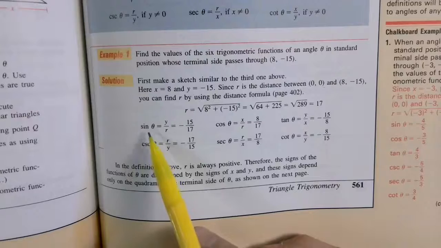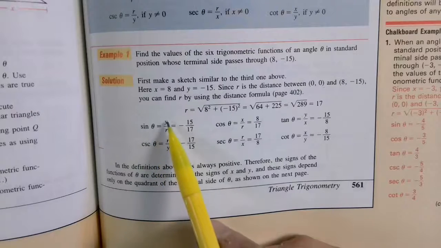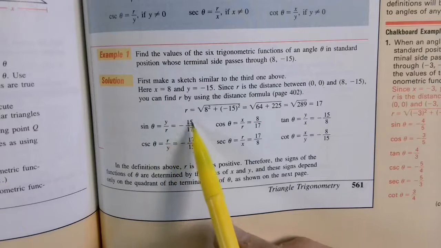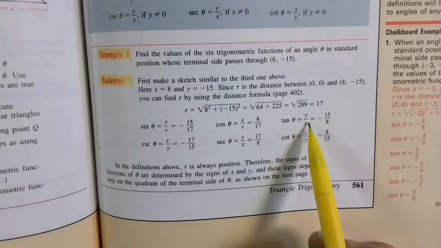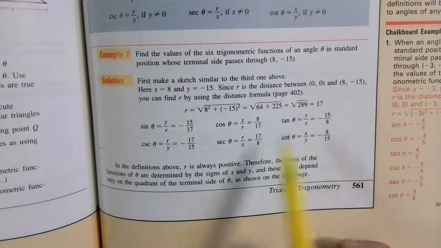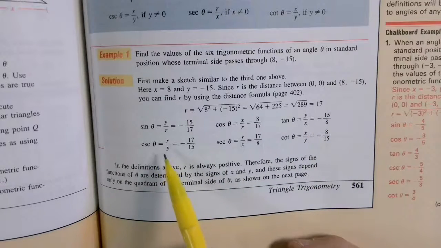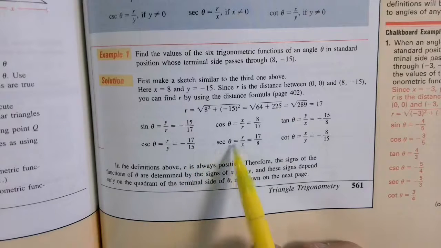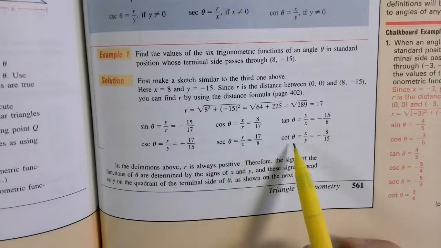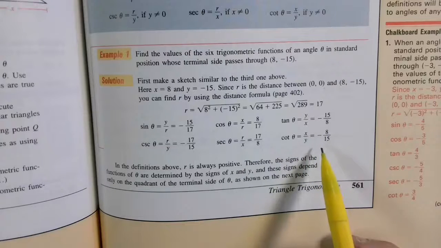So the sine of angle theta is y over r, negative 15 seventeenths. Cosine, x over r, 8 seventeenths. Tangent is y over x, negative 15 over 8. Then flip them for the reciprocal functions. Cosecant would be negative 17 fifteenths. Secant would be 17 eighths. Cotangent would be negative 8 fifteenths.